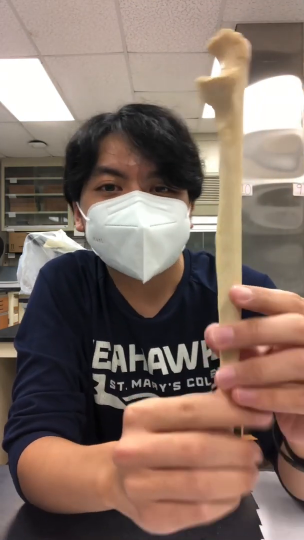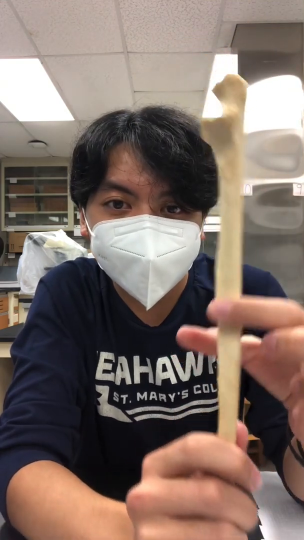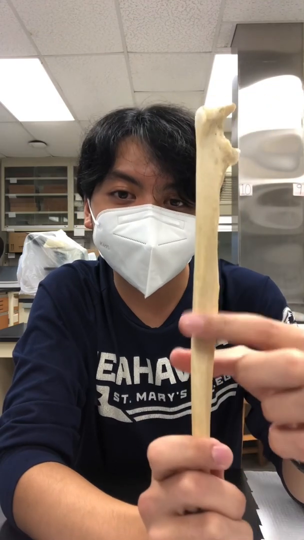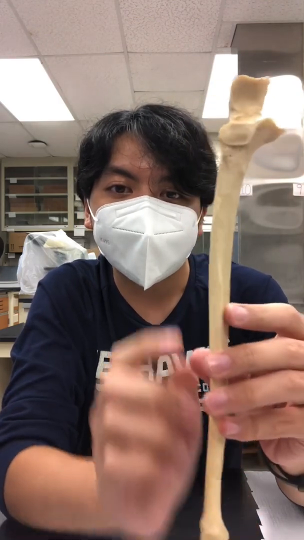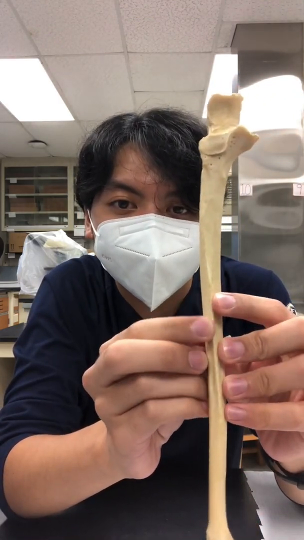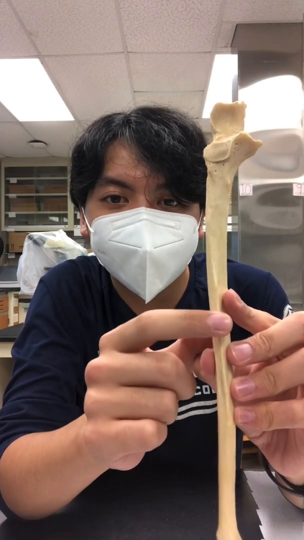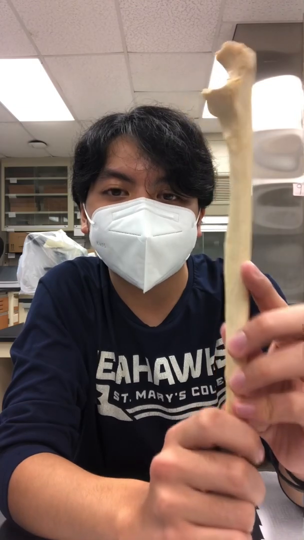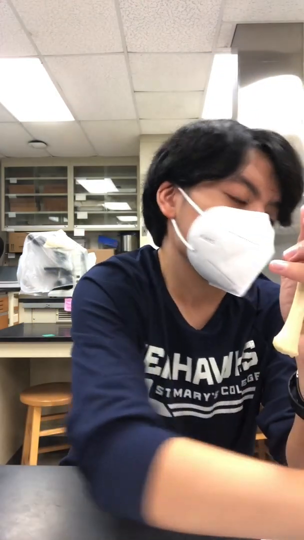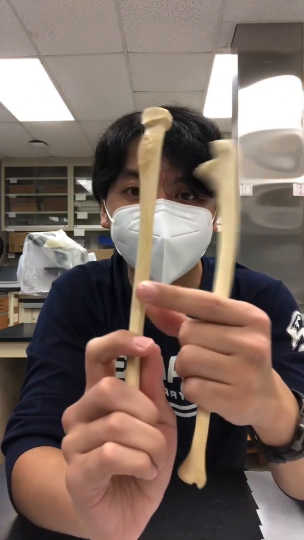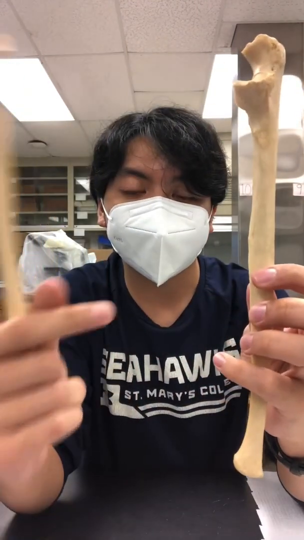Here's a tip. If you look, this is sort of a flat surface of the ulna, right? And on the posterior is also a flat surface. But where those surfaces meet, we sort of have this pointy line. And this pointy line should face toward the radius. Okay? The radius also has a pointy line, and that pointy line should face toward the ulna.